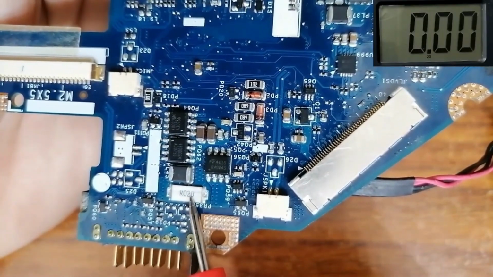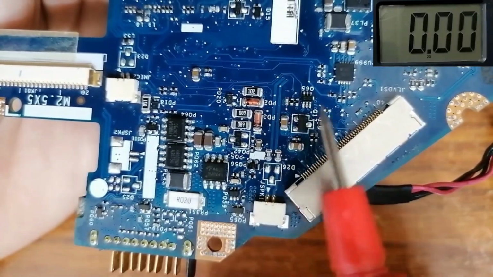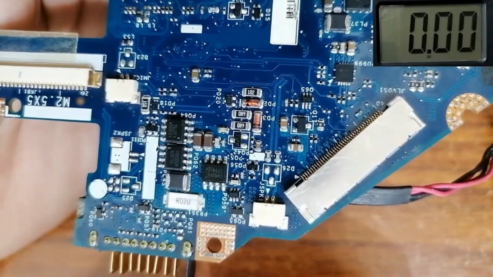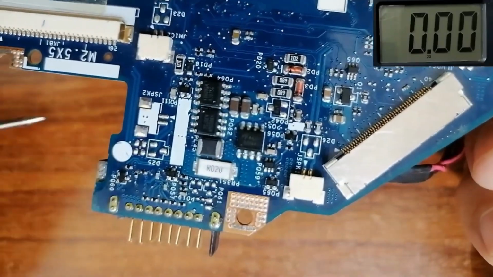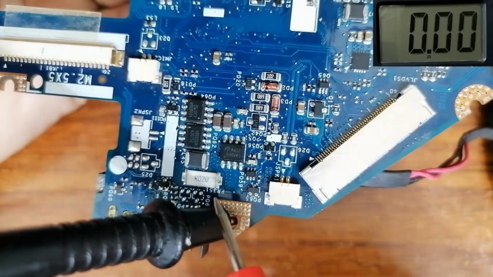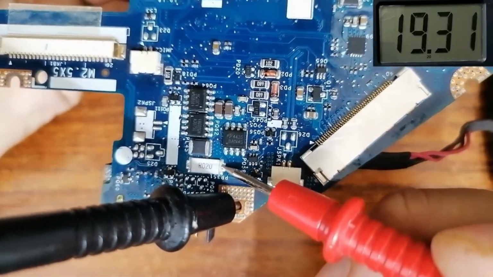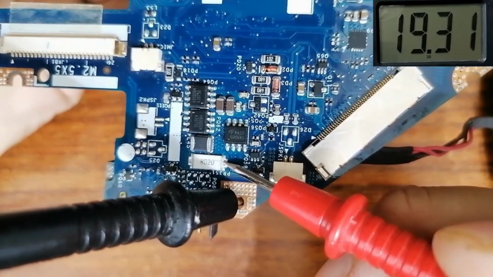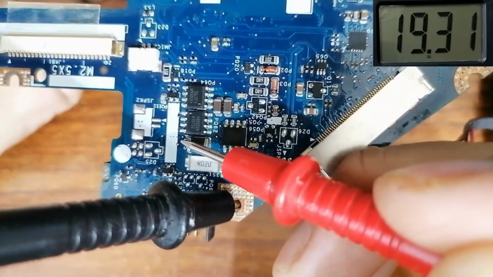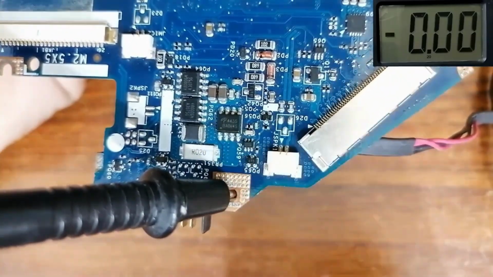The current sense resistor is the point where the voltage will be distributed to all circuits in the motherboard. So let's put the black probe in the ground once again and check this current sense resistor. We have to find 19 volt, as you can see in the multimeter. This inductor also should hold 19 volts. Why? Because it is connected with the current sense resistor.